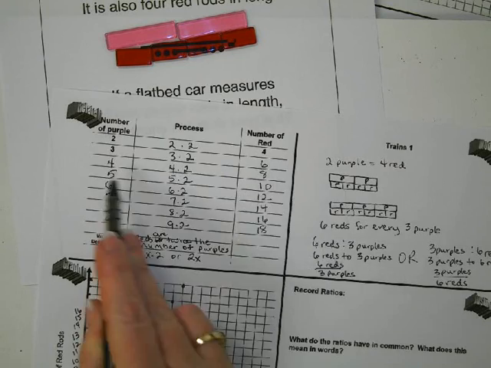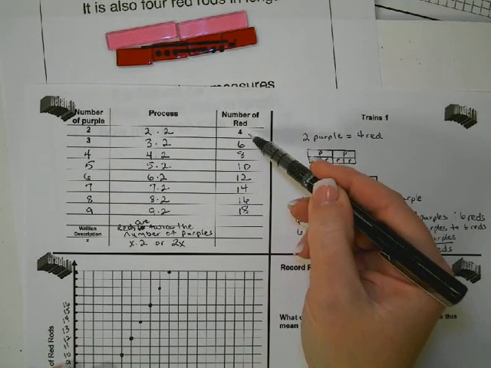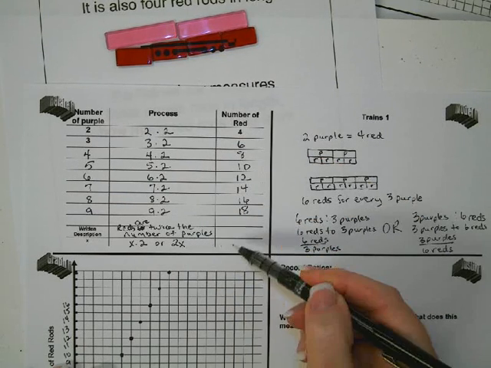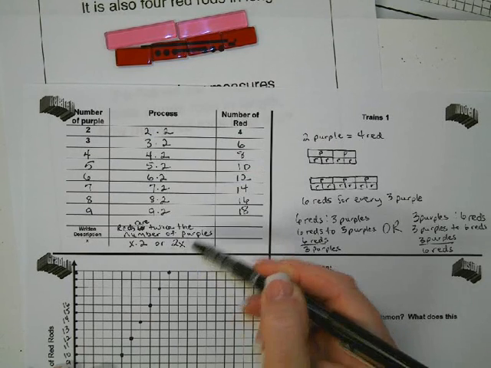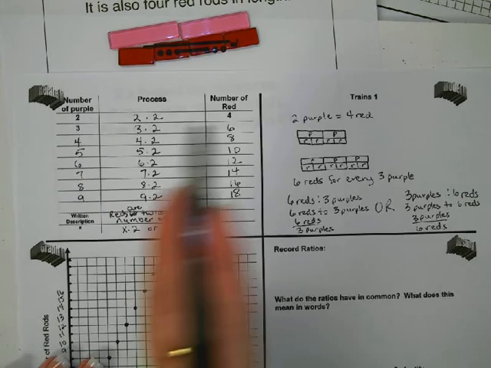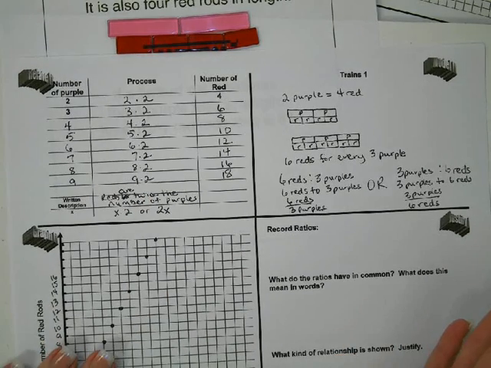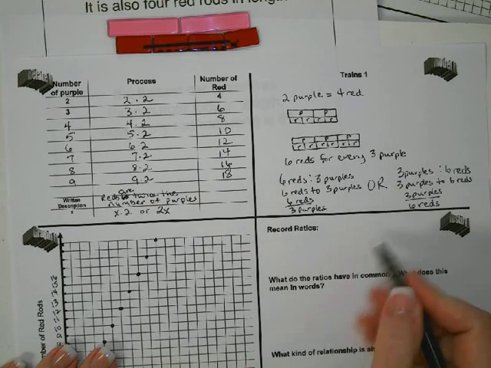Now we could do it the other way around, but because of our relationship here, that the reds are twice the number of our purples, we want to see what the reds are going to be and what our purples are going to be. But I could do either way. I could go purples to reds or reds to purples. But right here, I'm going to do reds to purples.